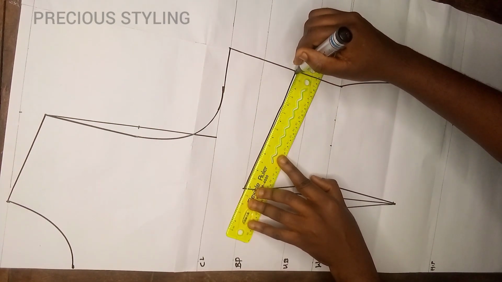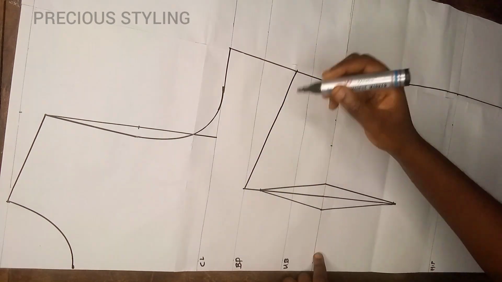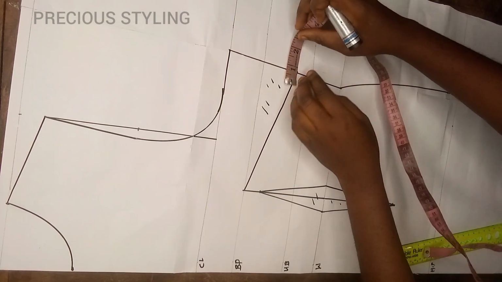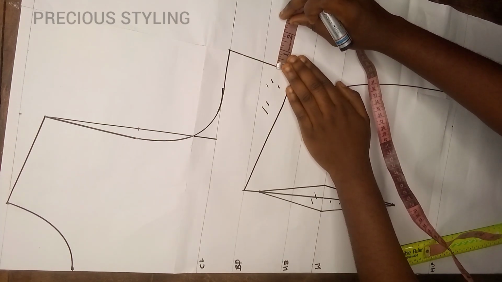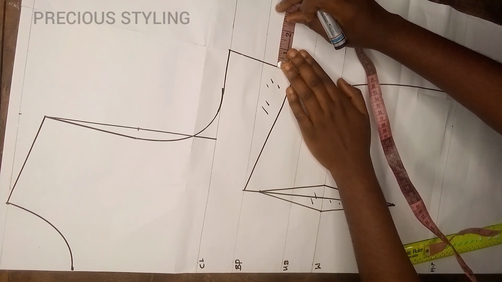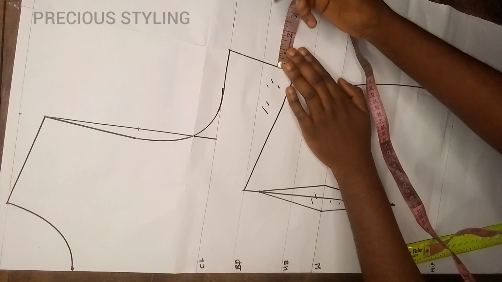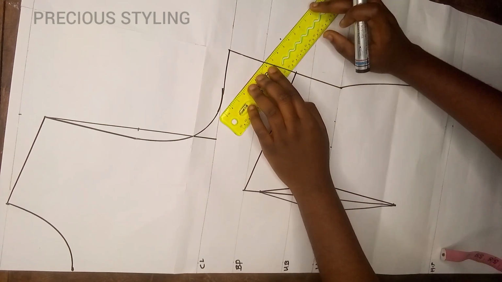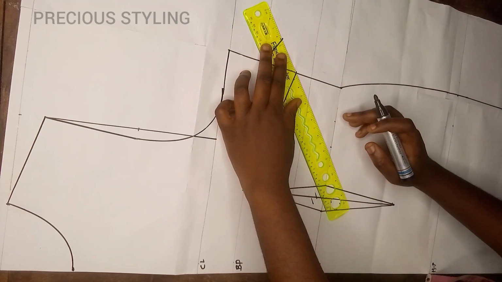And at the end of the day, we'll be closing this dart up either by stitching it or by manipulating the pattern. As a result of the shortage that may occur when we are trying to close up this dart, I just went out from the side of the dart by 2 inches, and I'm just going to connect both of the sides to the darts like a triangle.